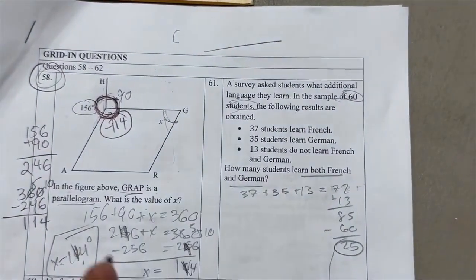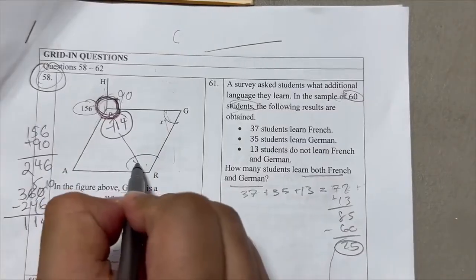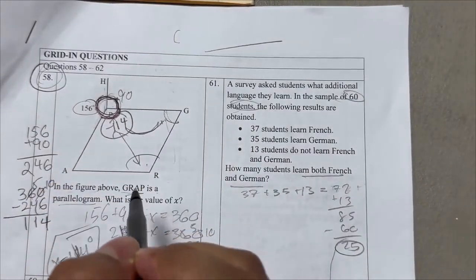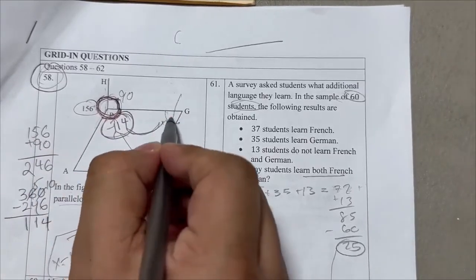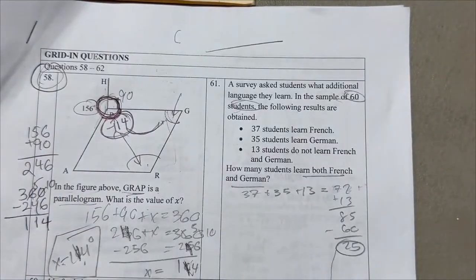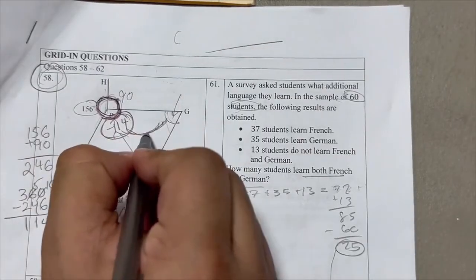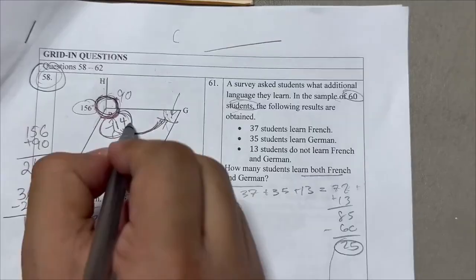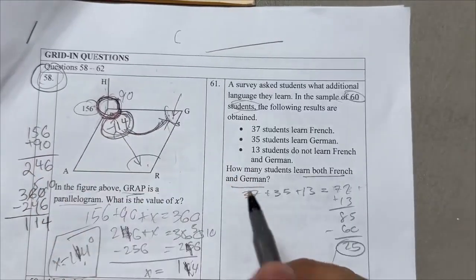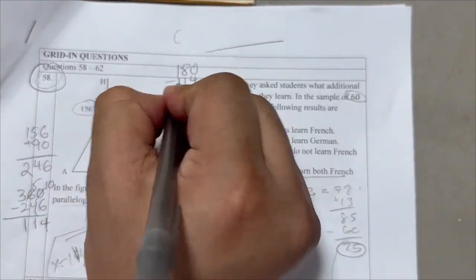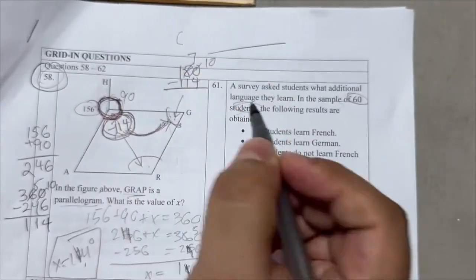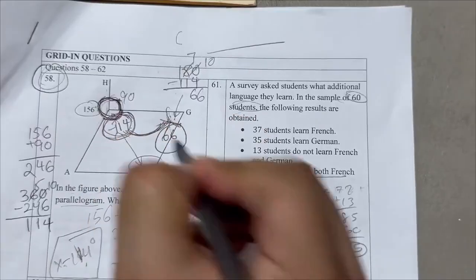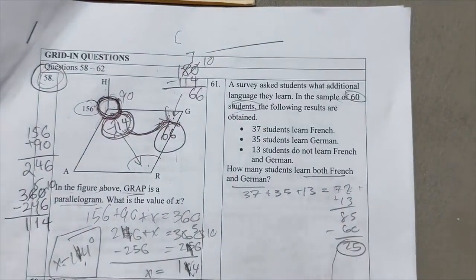Now in a parallelogram, the angles across from each other are equal. But the angles next to each other add up to 180. So if this is 114, how do I find this one? The angles next to each other is 180. This one and this one. These two, so these two add up to 180. So if this is 114, how much is that? 180 minus 114. Make it a 10, 7. So that's 6. 66. Okay? So that should be 66.